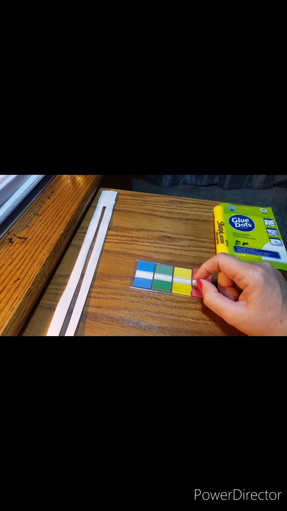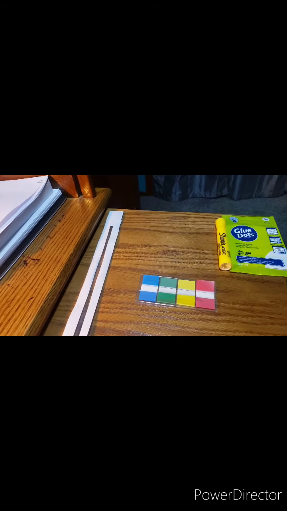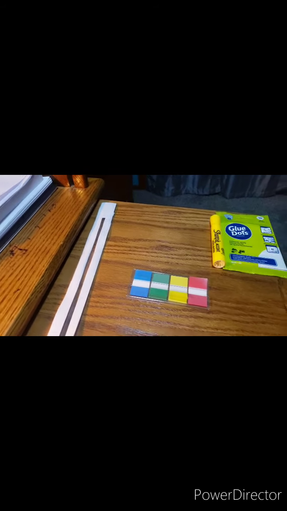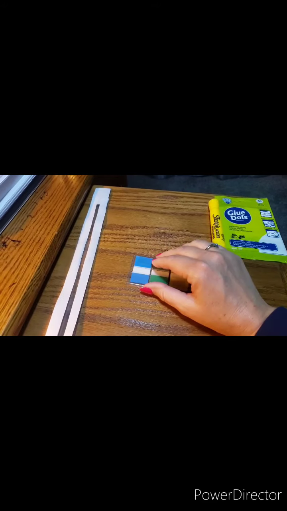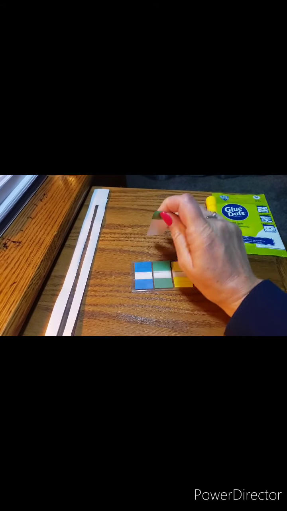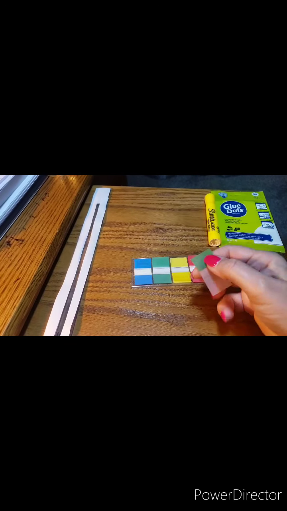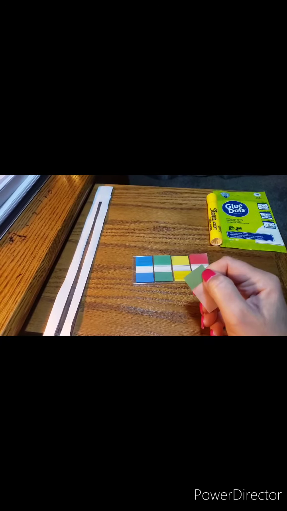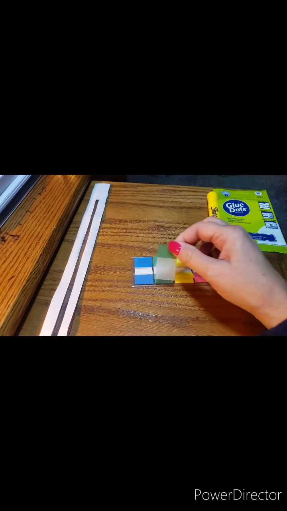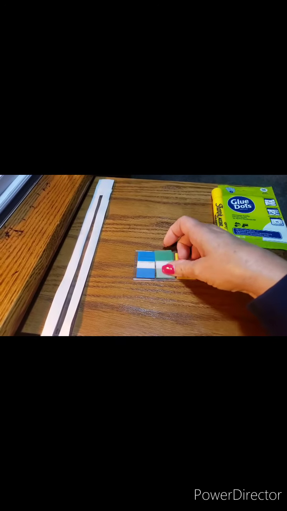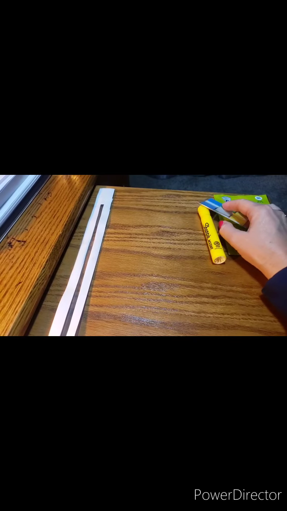Main idea, maybe we're doing a storyboard or something like that where we need to do the different elements of the story. We could very easily pull this off, stick it on the page, and then flip it over and move on to the next page. We can even write on this, so we could write main idea right there and it would stay. So there's a good idea for those.